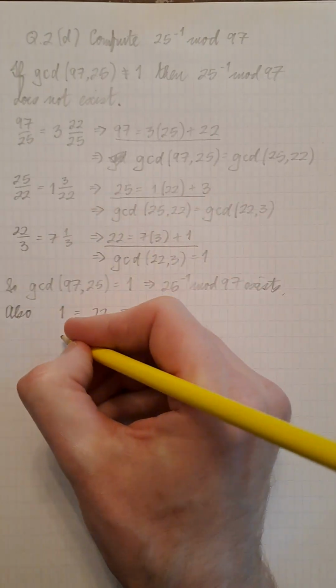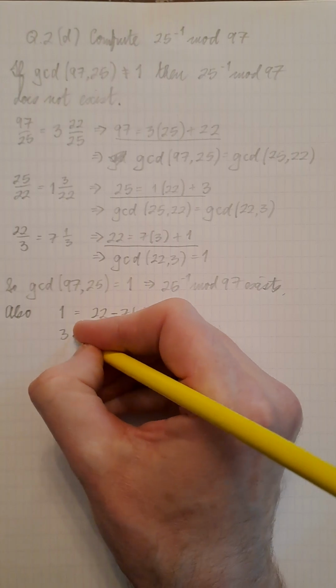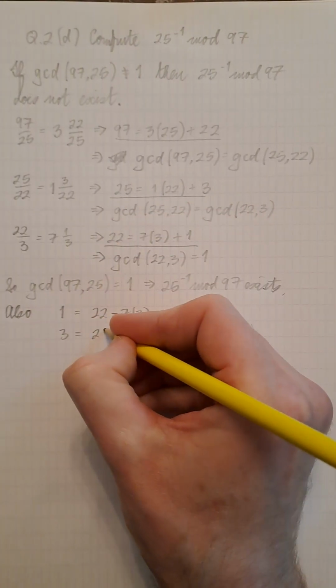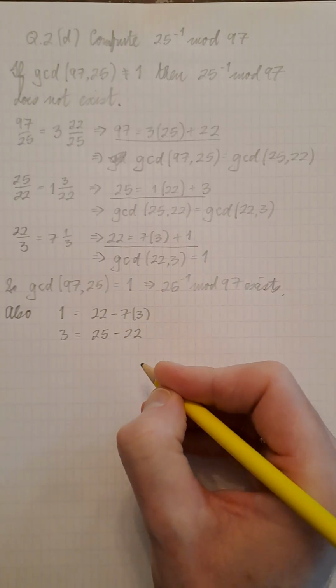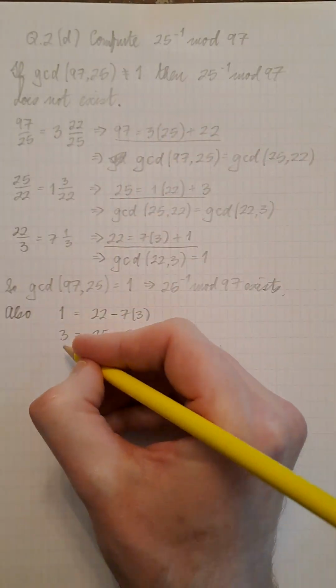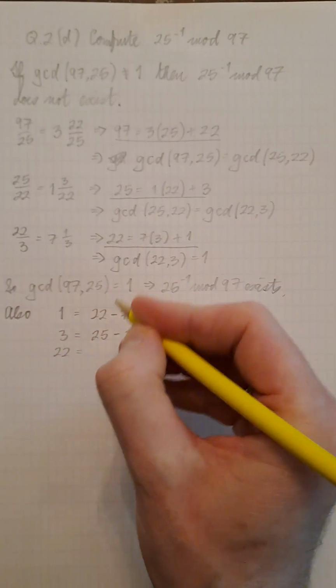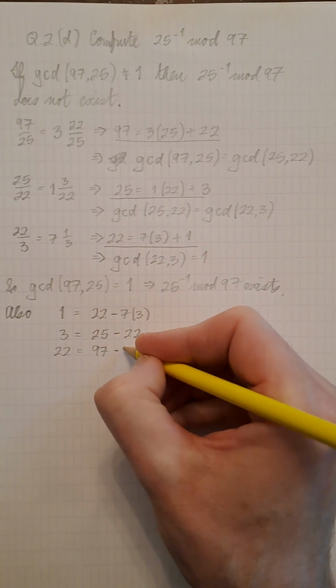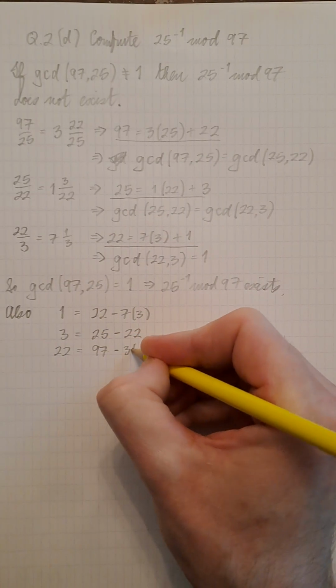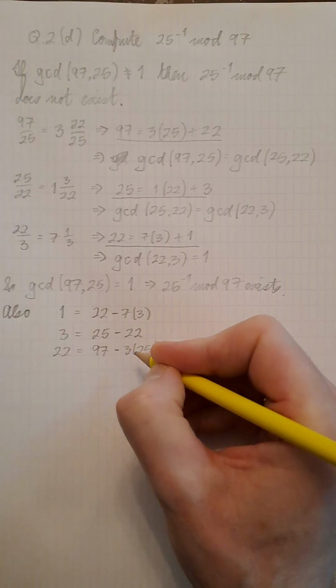This one, meanwhile, can be rewritten as 3 is equal to 25 minus 1 times 22. And then finally, this one can be written as 22 is equal to 97 minus 3 times 25.